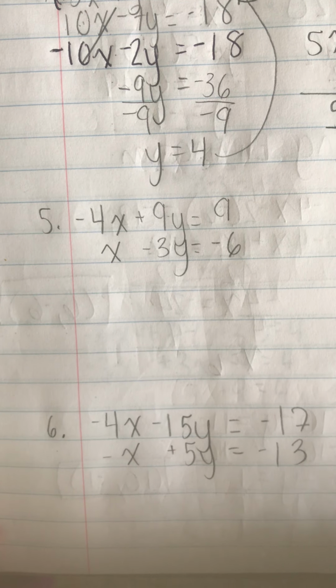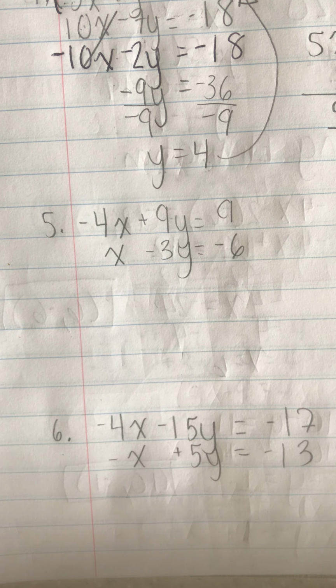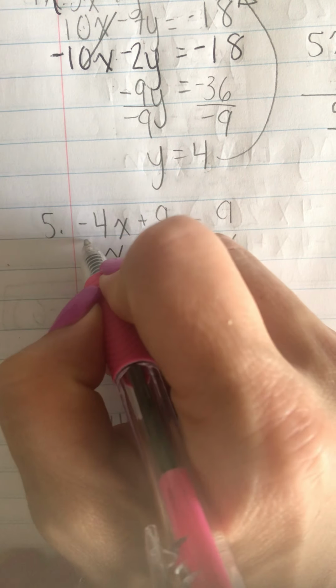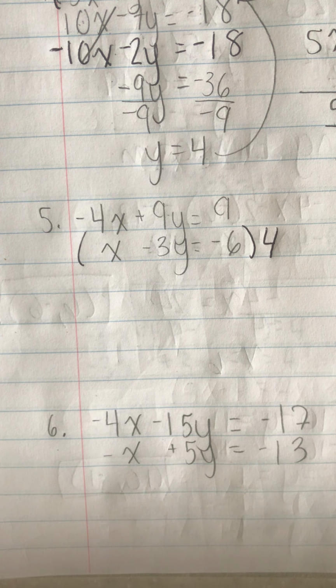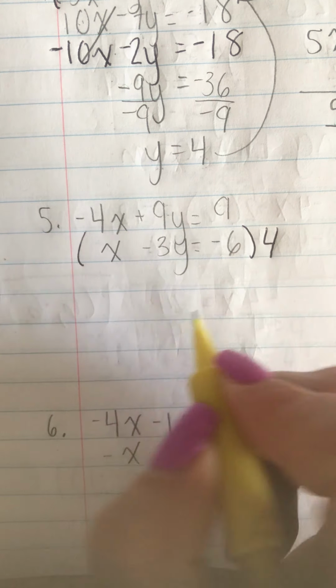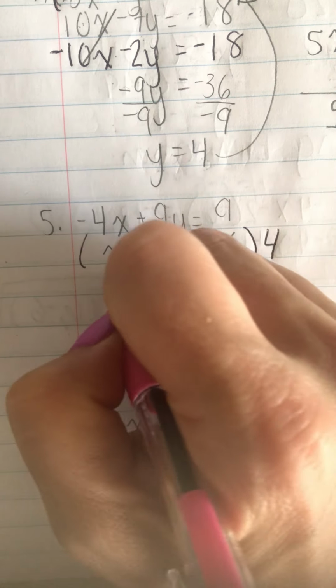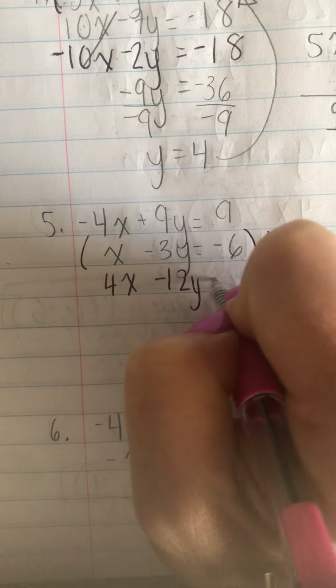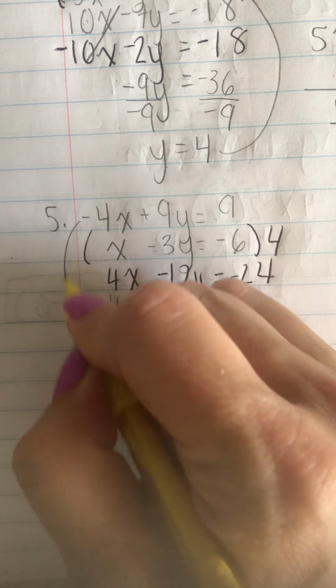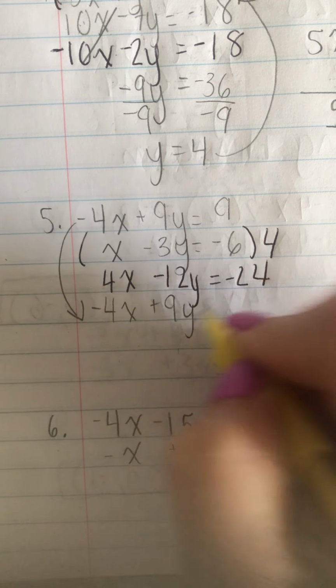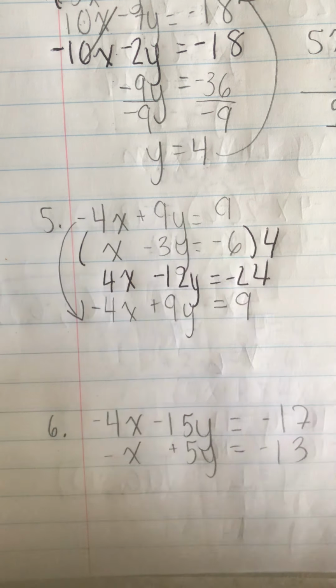Okay, I want you to go ahead and pause the video and do number 5. Again, it doesn't matter which variable you eliminate, but if you want to stick with me, I'm going to eliminate the x's. Hopefully you pause the video, because now I'm going to move on. Remember, you guys must finish all of these notes and turn them in, and then do your exit ticket.